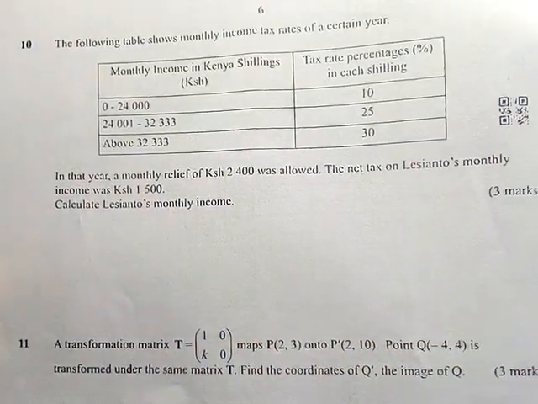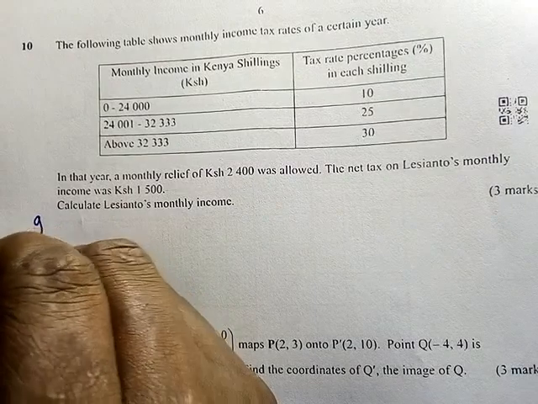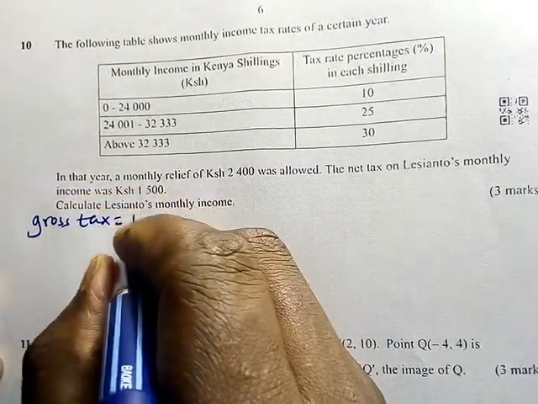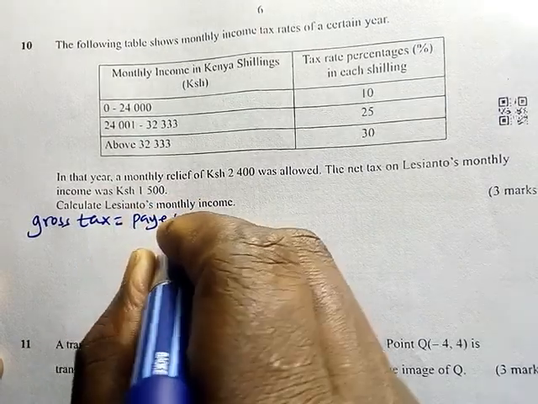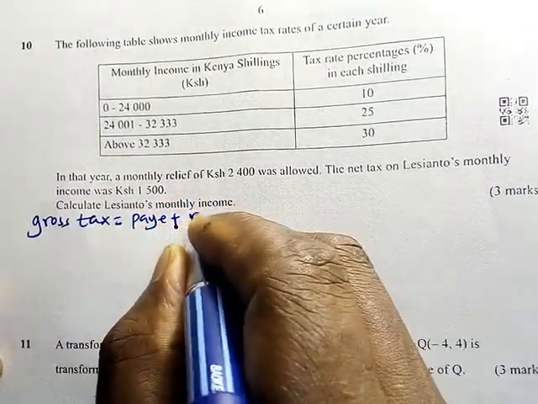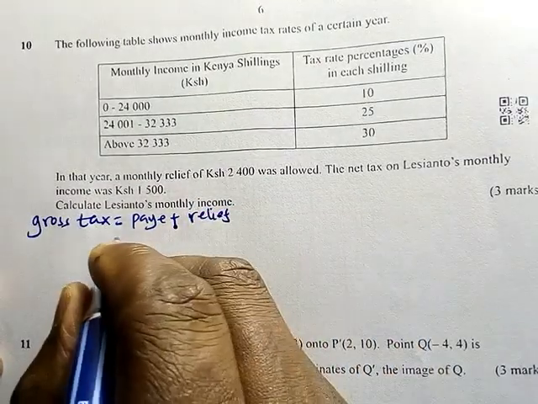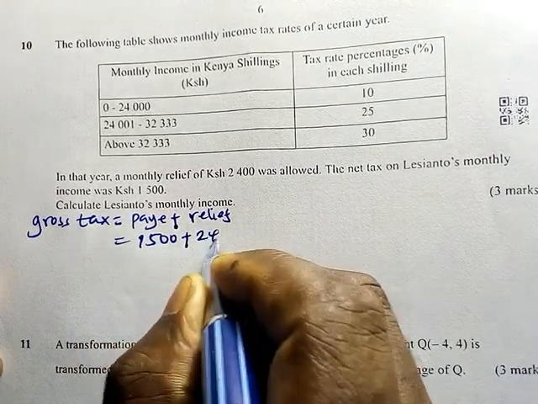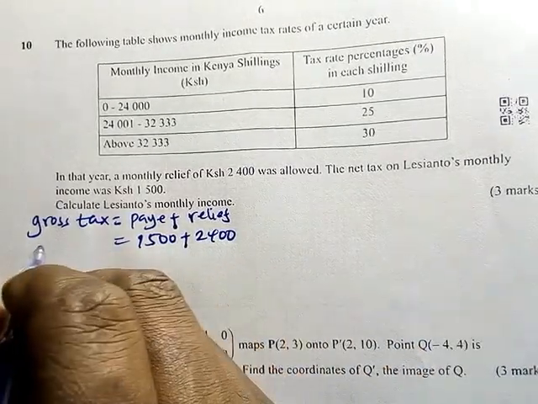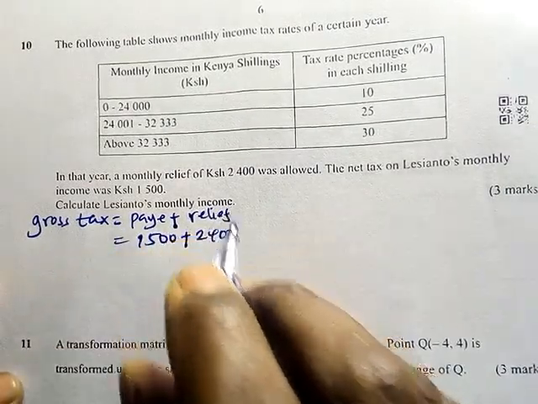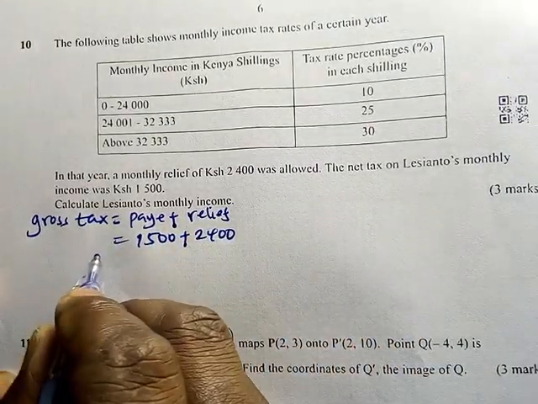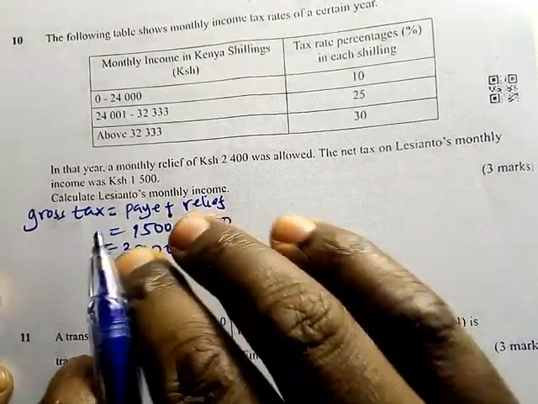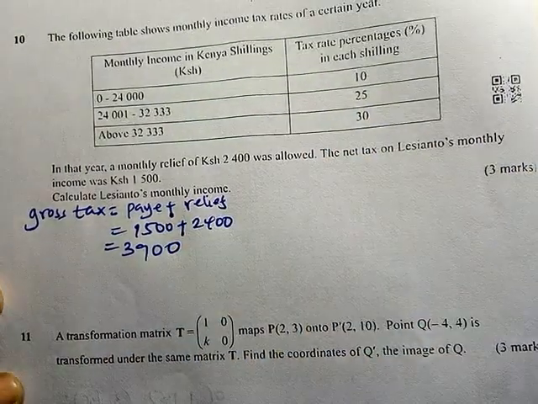First, we need to get the gross tax. We know that the gross tax is equal to pay plus relief. You should know that. So that is 15 plus 24. This will give us the gross tax, and the gross tax is 3900. So this is the total tax before relief was removed.